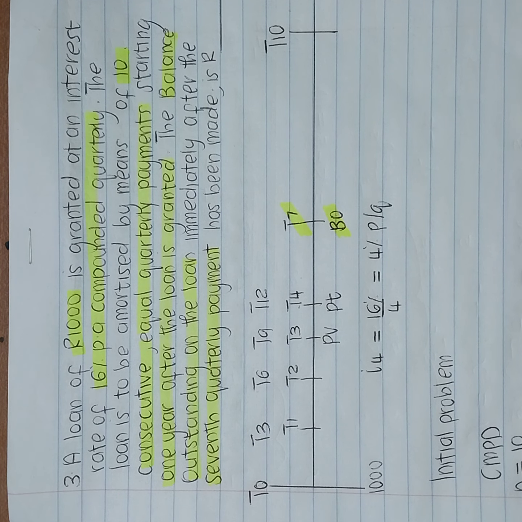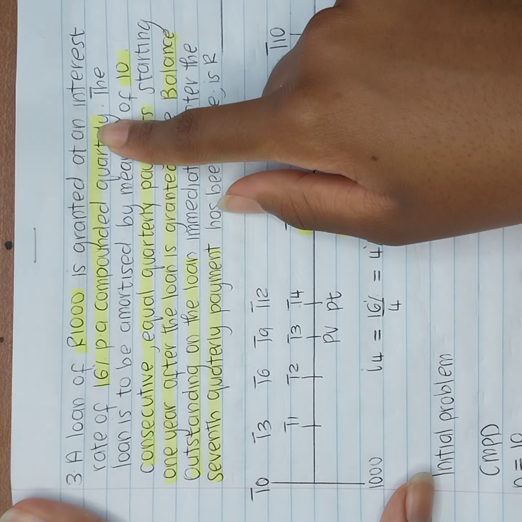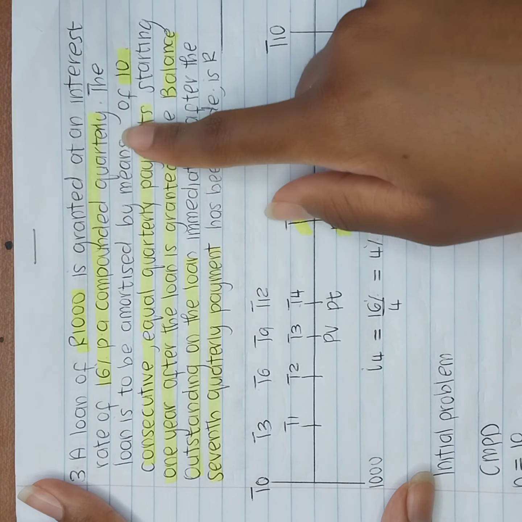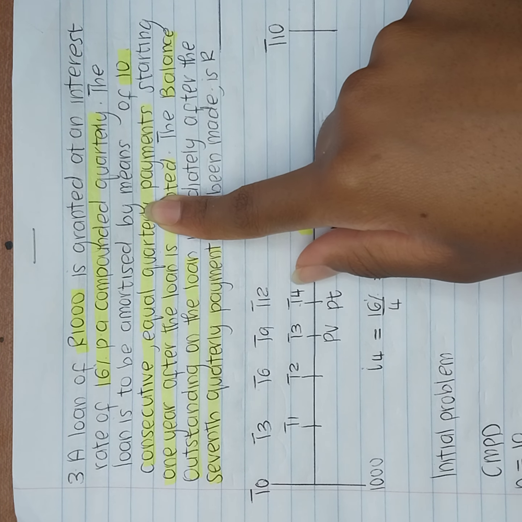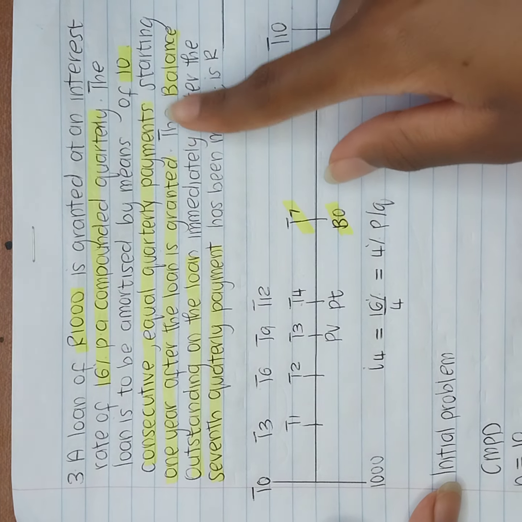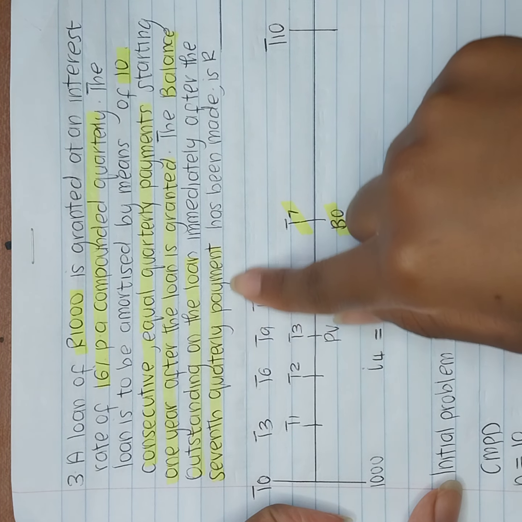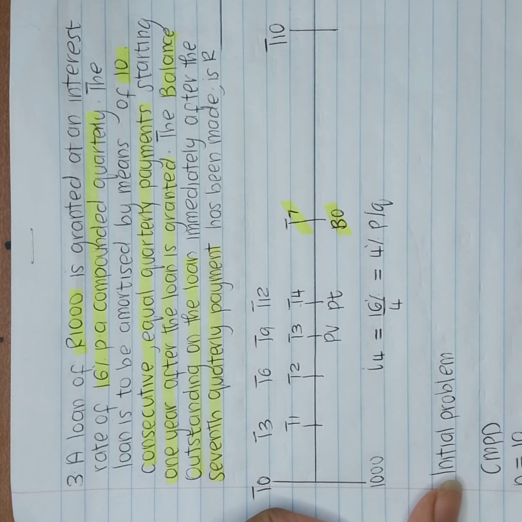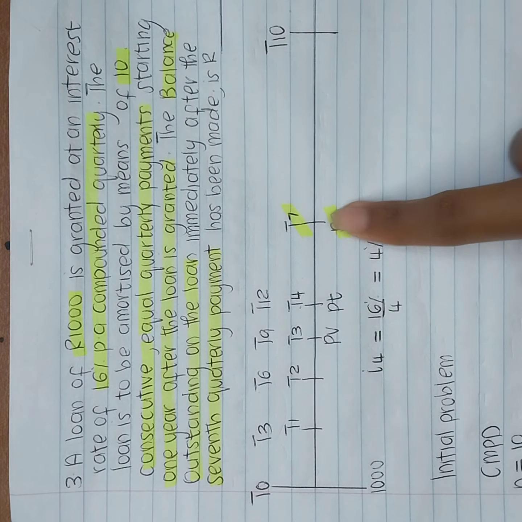So in today's video, we are going to be doing number 3 of quiz 9. The question says a loan of 1,000 is granted at an interest rate of 16% per annum compounded quarterly. The loan is to be amortized by means of 10 consecutive equal quarterly payments starting 1 year after the loan is granted. The balance outstanding on the loan immediately after the 7th quarterly payment has been made is equal to, right? That's what we are solving for. We are solving for the balance outstanding at T7.